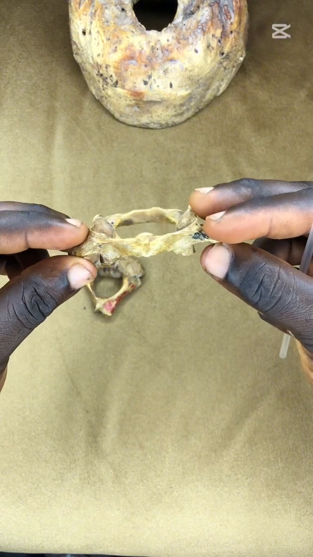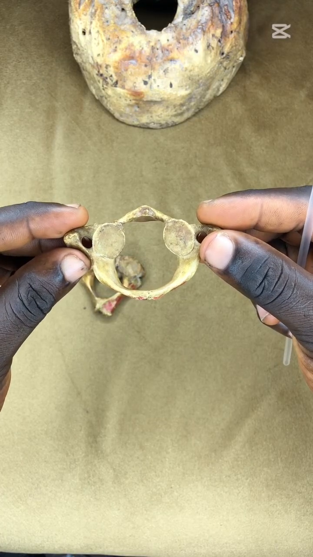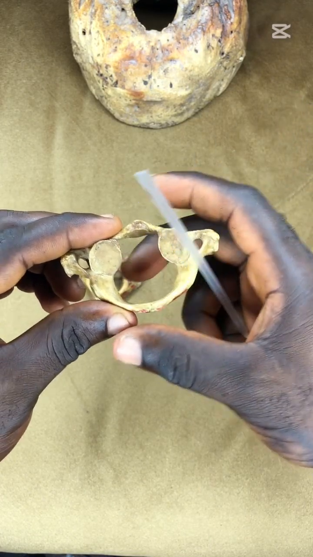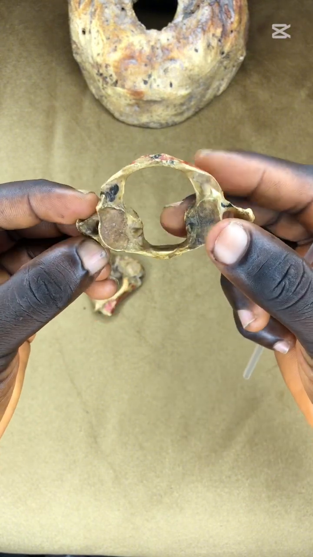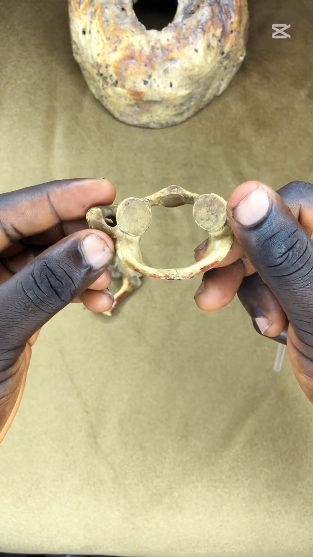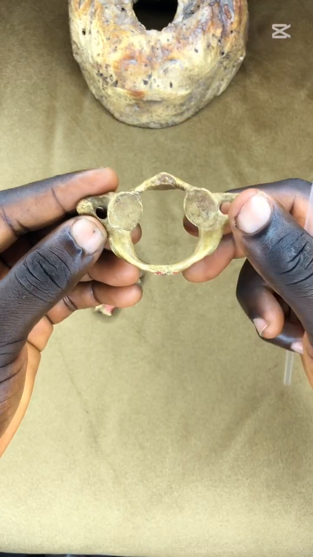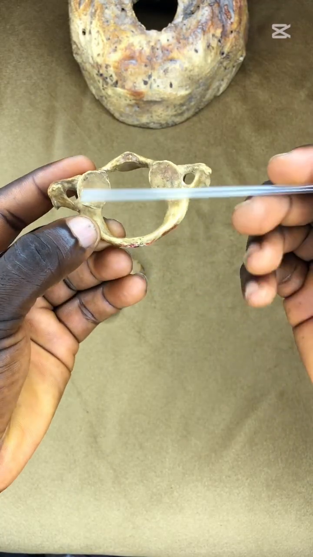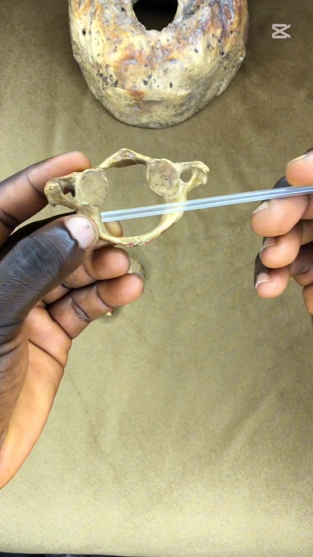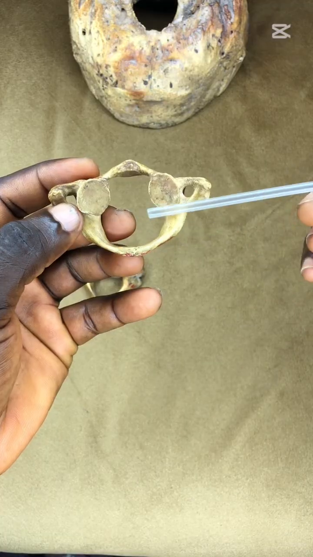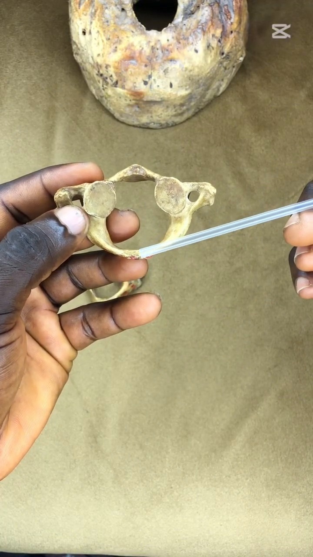And it has no vertebral body and it has no spinous process. As you can see on my hand, there's no spinous process here and there's no vertebral body, right? Rather, it has what we call the lateral masses. Look at the lateral masses here. This region is the lateral mass, while here is the other lateral mass. So two of them are the lateral masses, which are connected together by an arch.